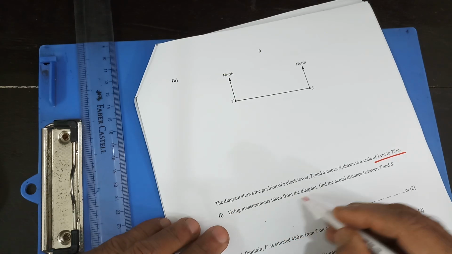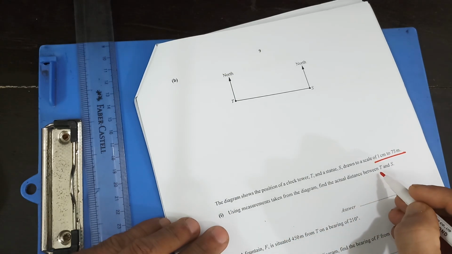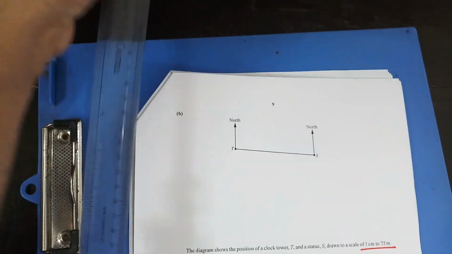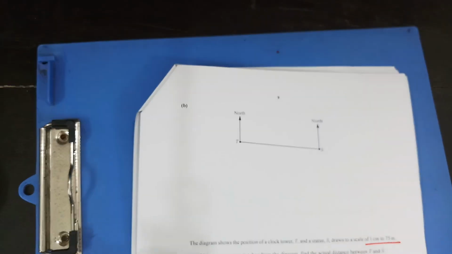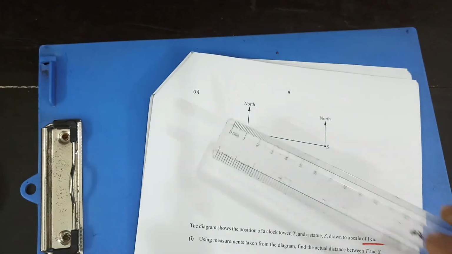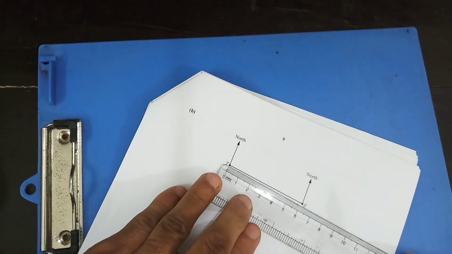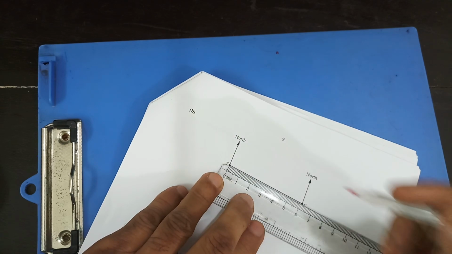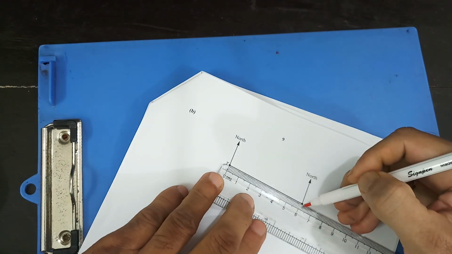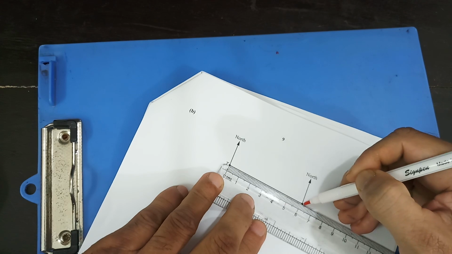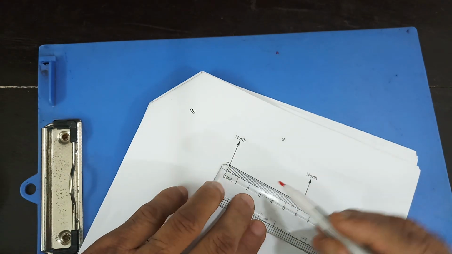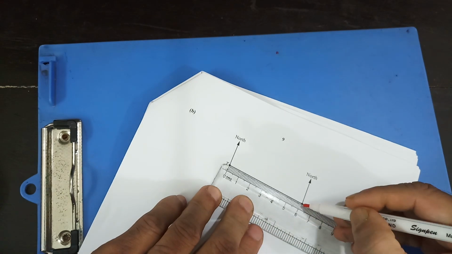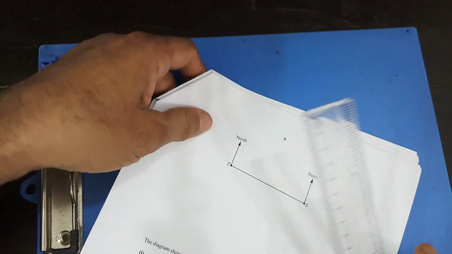Using measurements taken from the diagram, find the actual distance between T and S. Okay, now let me measure T and S. If you put this scale against the diagram, I can measure 6.1. I don't know if you can see that or not. From 0 to 1, 2, 3, 4, 5, 6, a little bit this side, so 6.1.